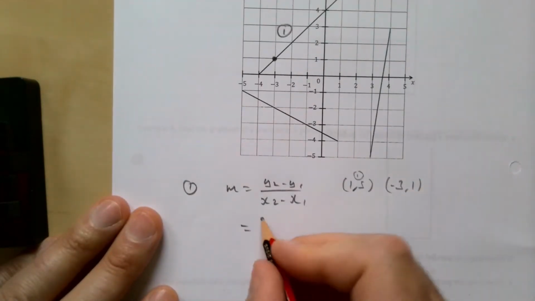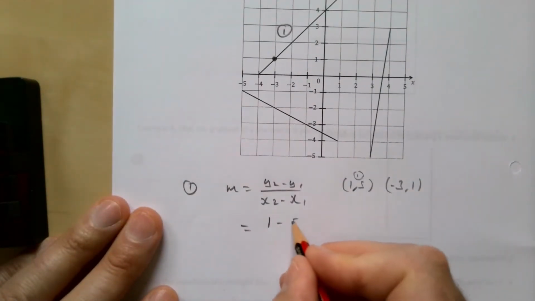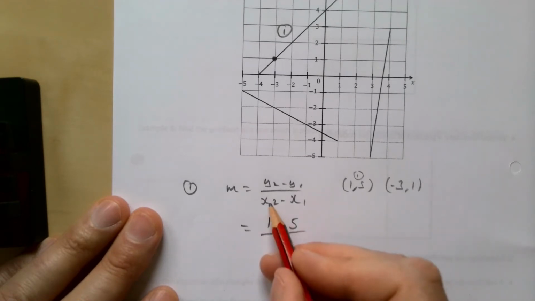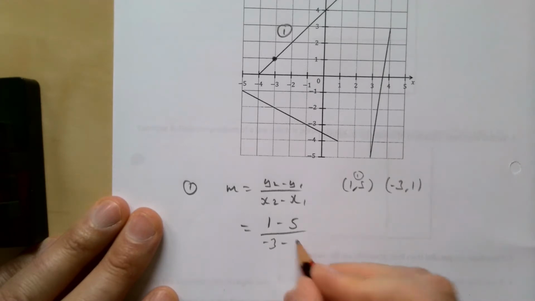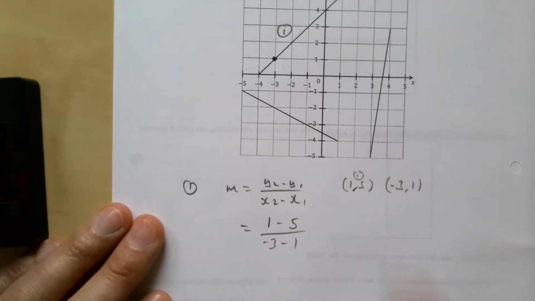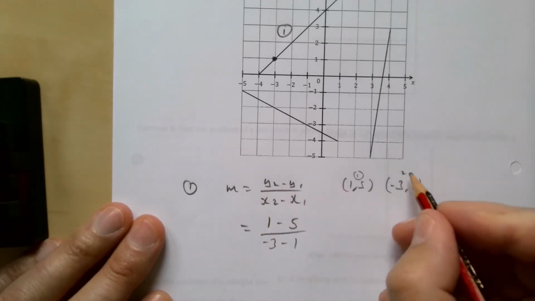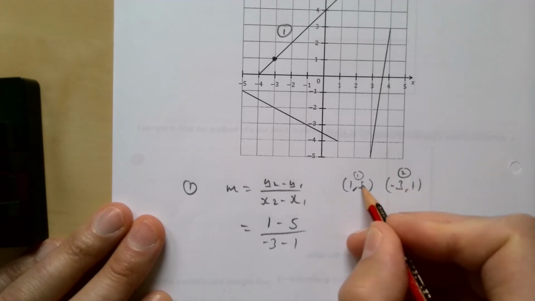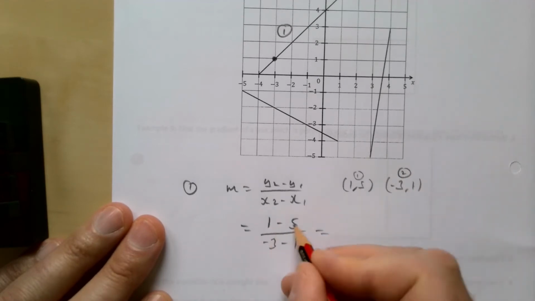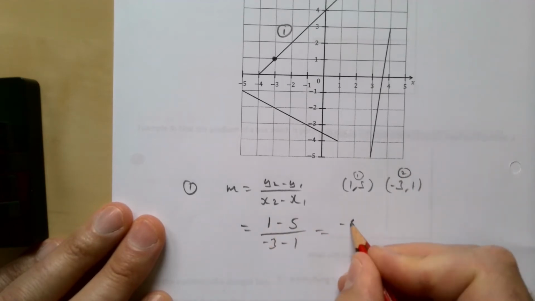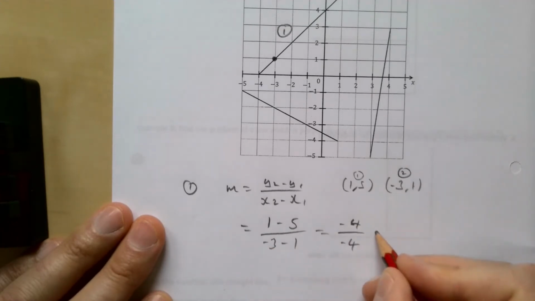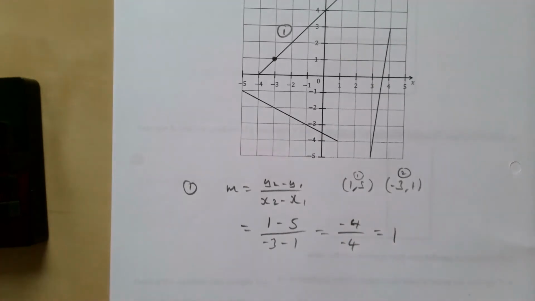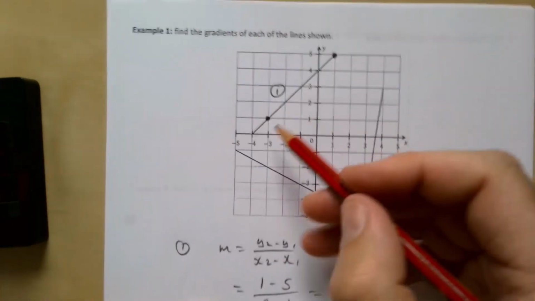So my y2 is 1 minus 5 all over x2, which is -3 minus 1. Hopefully you can see where I'm getting those from. Your y coordinate here is the second one, so there, take away that, and so on. That gives me 1 take away 5 is -4, and -4 divided by -4 just gives me 1. I can see straight away the gradient of this line is 1.